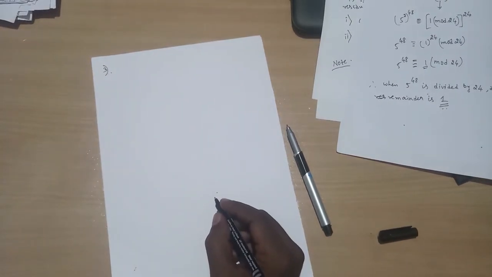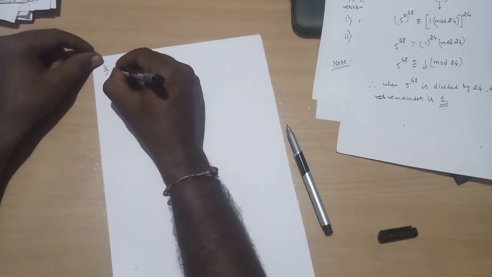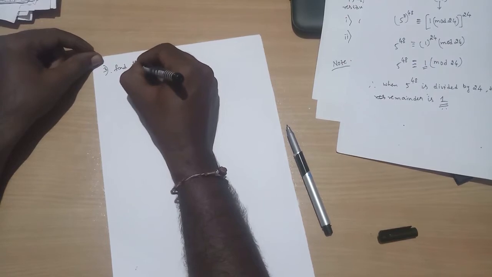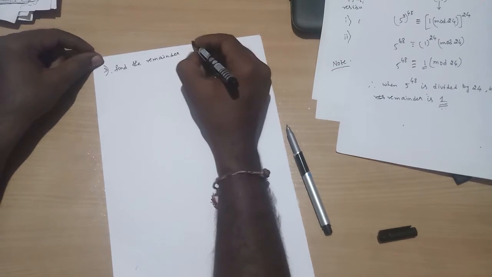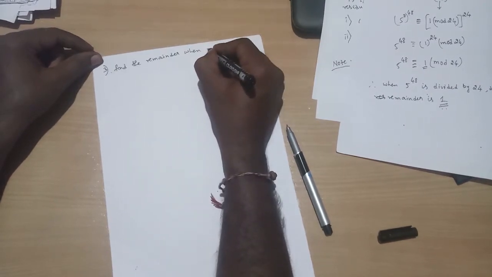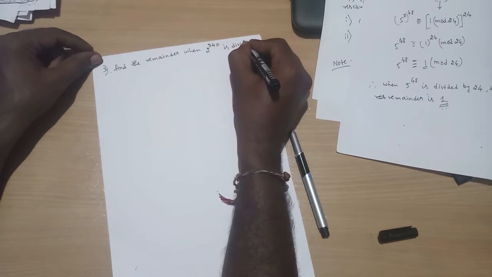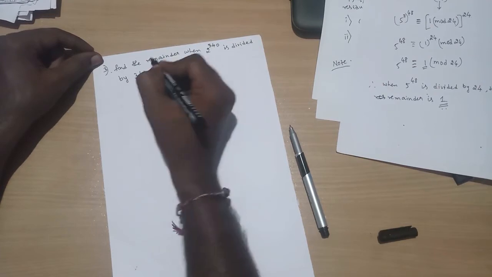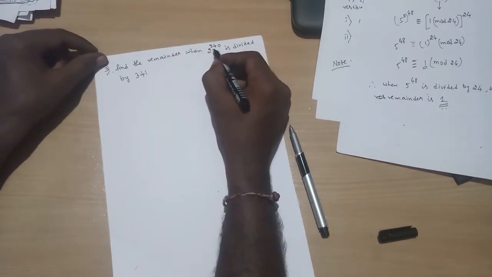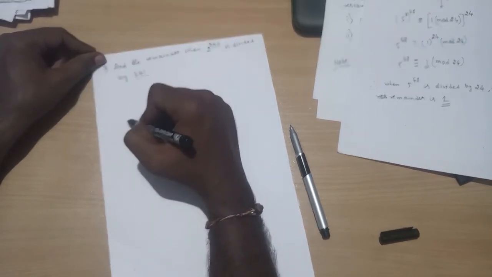Next problem. Find the remainder when 2 to the power of 340 is divided by 341. So here these are very large numbers, so try to reduce the numbers here.